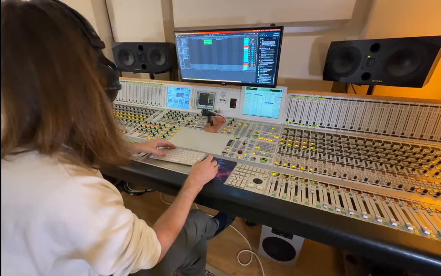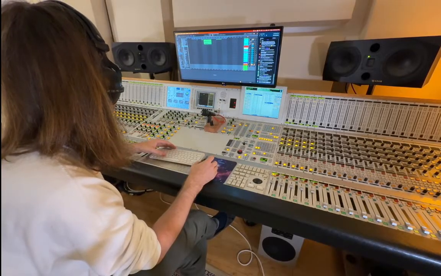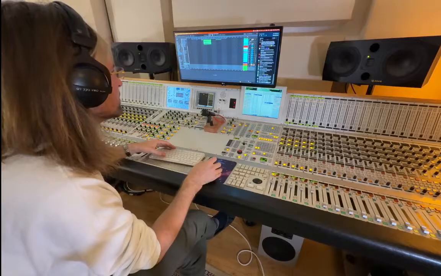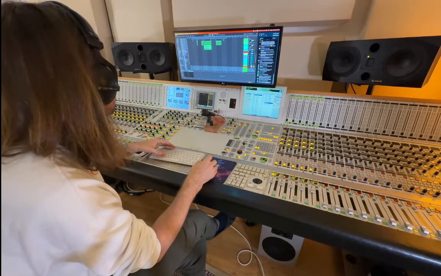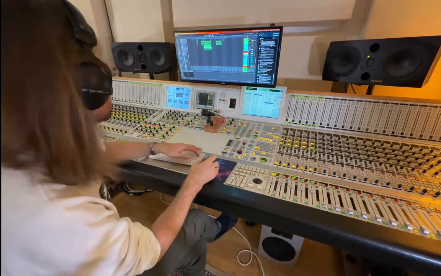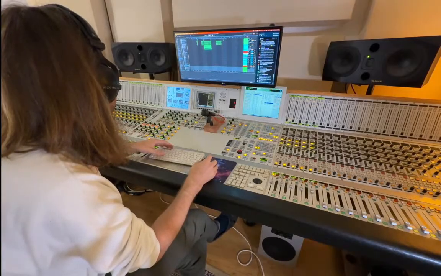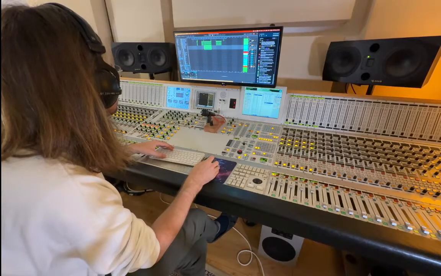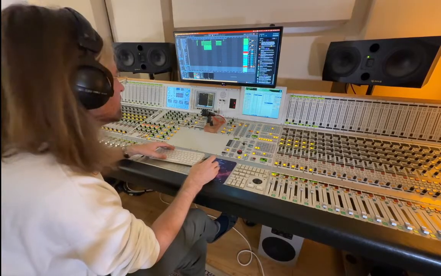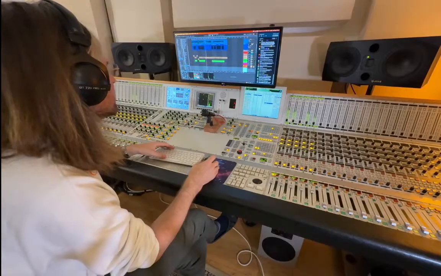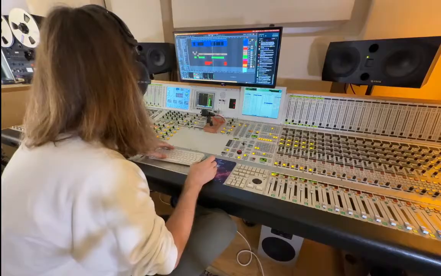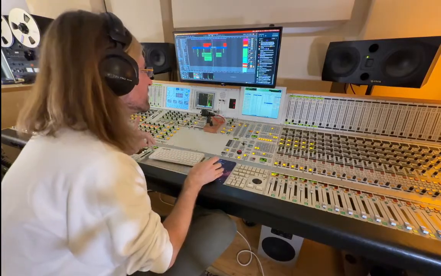Now I have to build my summing return in Ableton, so let me clear this, then I use these devices, and now are we hearing it double? No, because I turned this down.